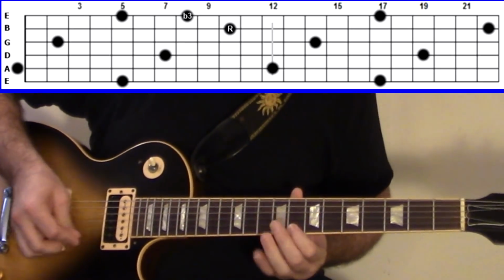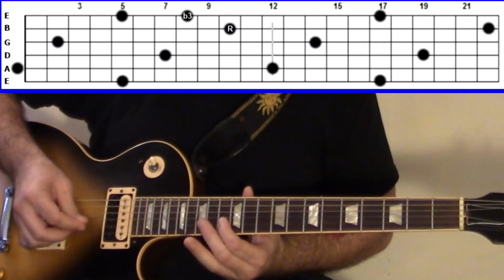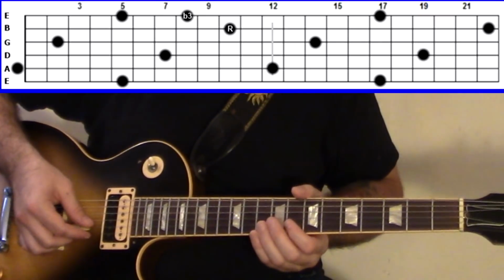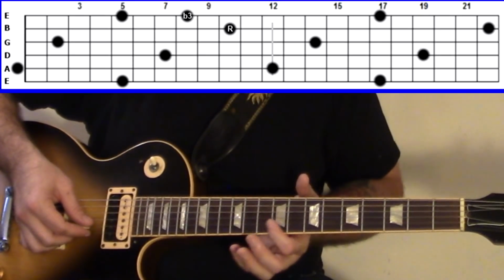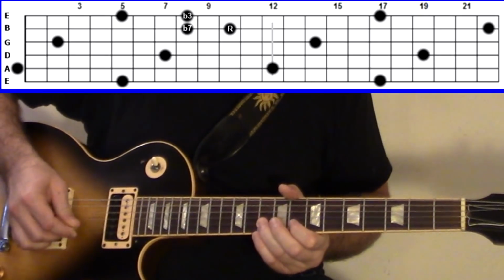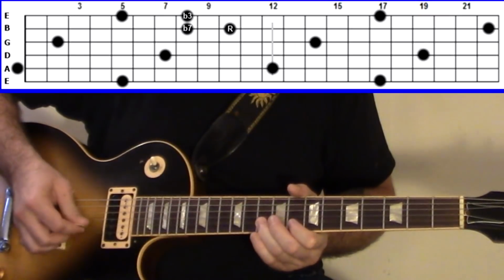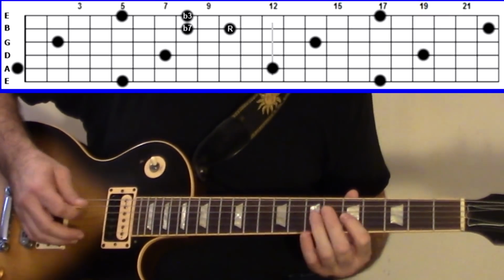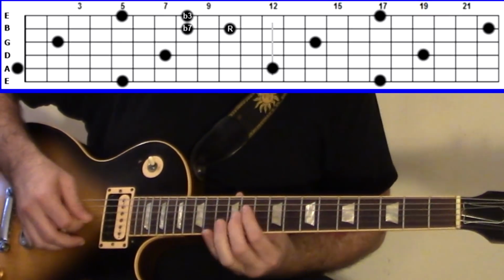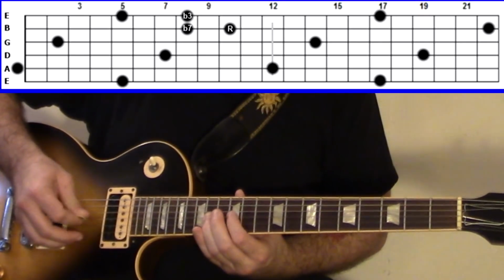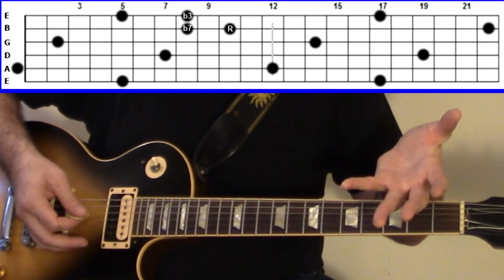And then I have that flat 7 or minor 7, which is 1 whole step lower than the root. So that's thrown in that 7th.